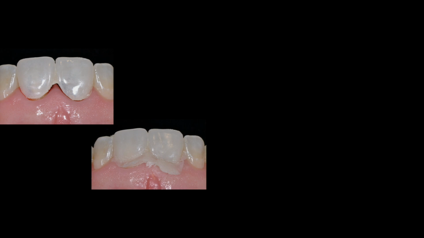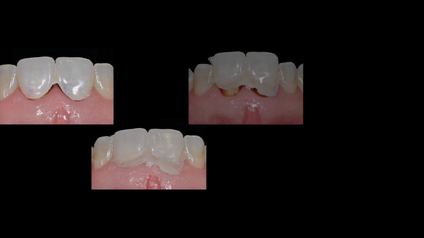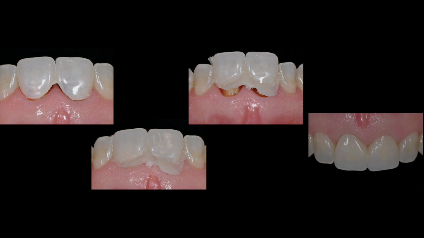And now, as we design the 2 crowns, the design is going to be affected by the technology that we have. So we move forward and we place our provisionals, and to me, the provisionals that we're using are going to be a key for the design and fabrication of the definitive restoration.